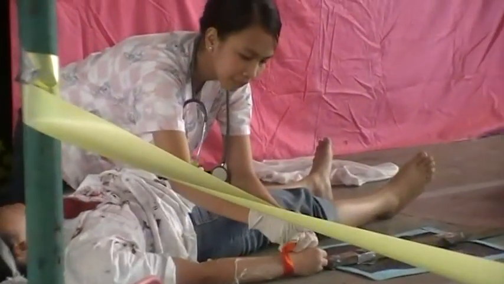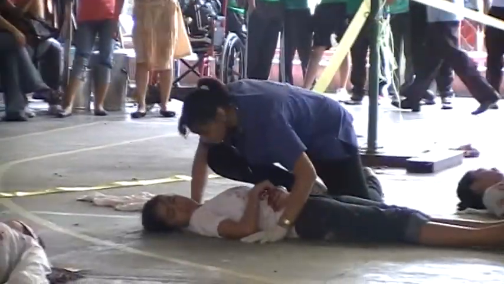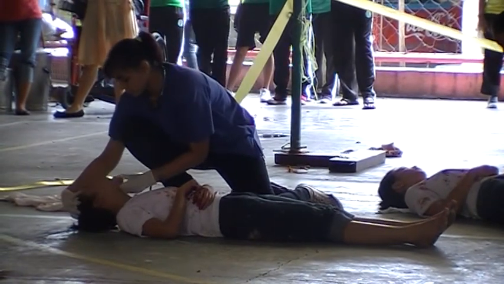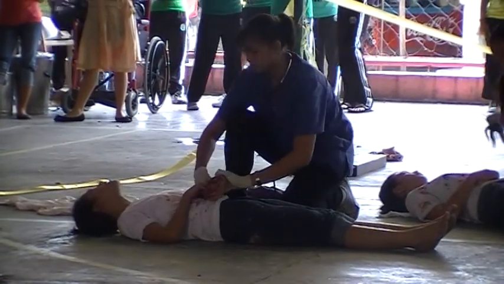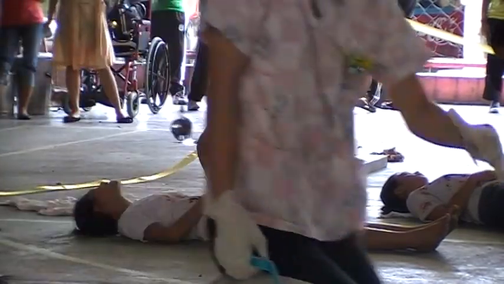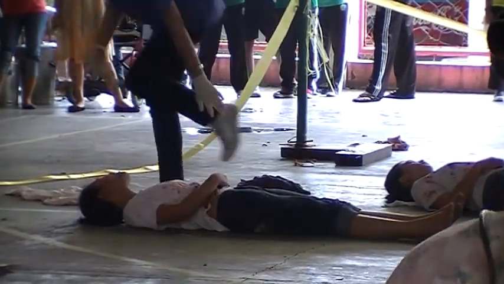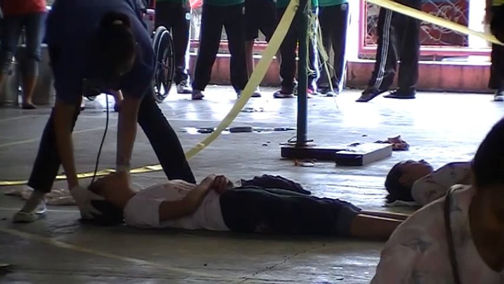Our next victim is not breathing. Try to reposition and open the airway. If the victim is still not breathing, attempt to open the airway with the head tilt chin lift maneuver. If the victim is still not breathing, classify as black for deceased or unresponsive. You will not start CPR at this point. Move on to your next victim.